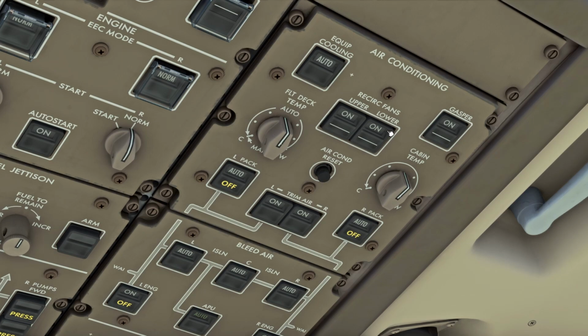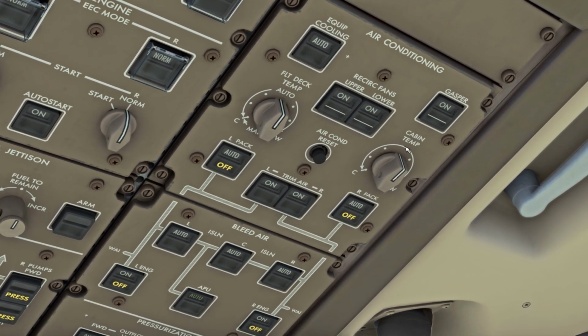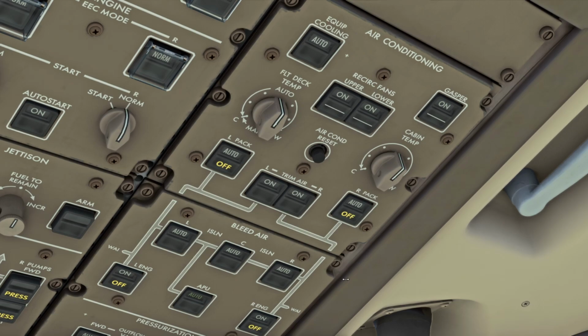Recirculation fans, as the name says, recirculate air. They help with cabin ventilation by reducing the flow required from the packs. It takes in some cabin air, pushes it through some filters, and then reintroduces that air. By reintroducing some air, you can save some fuel by not having the packs push in fresh air the whole time. Flight deck temperature, you can leave it auto.